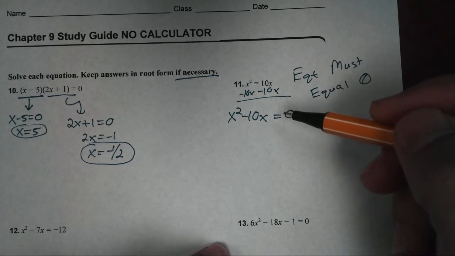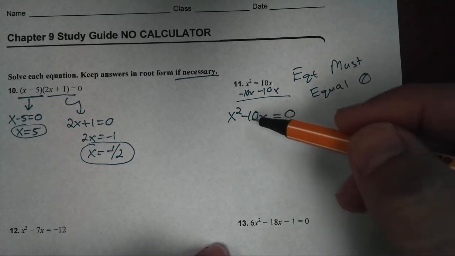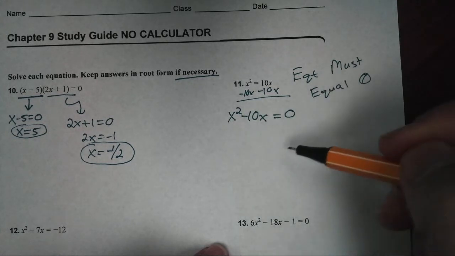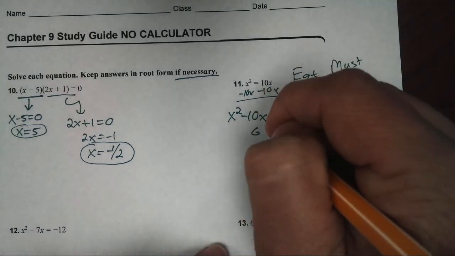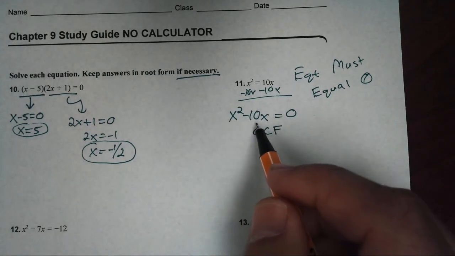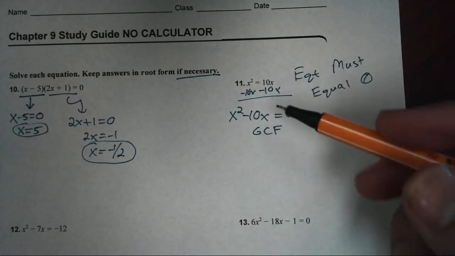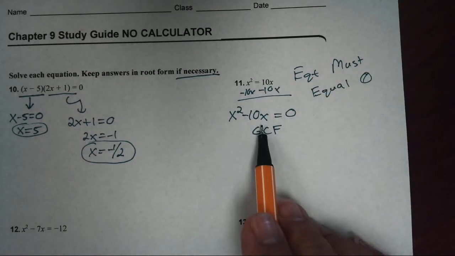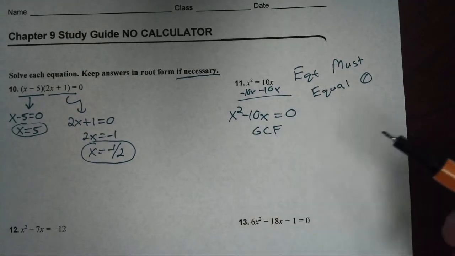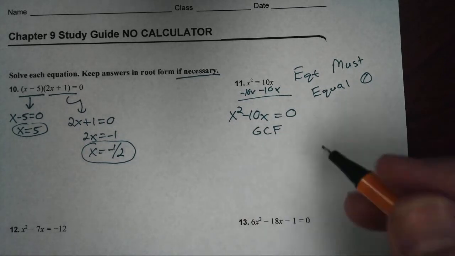Again, we have three options. Factor, complete the square, or quadratic formula. Well, this is really easy to factor, so let's do that. This has a GCF. Someone might go, well, there's nothing that goes into 1 and 10 as well. Remember, variables can be GCFs as well as numbers. So they both have at most one x in common. So that's what we're going to pull out.